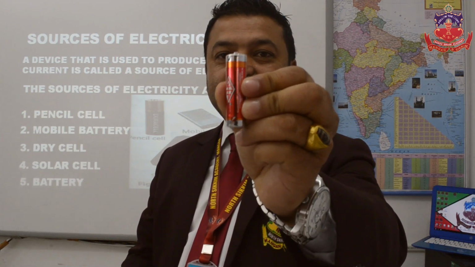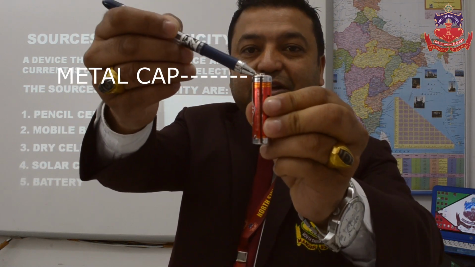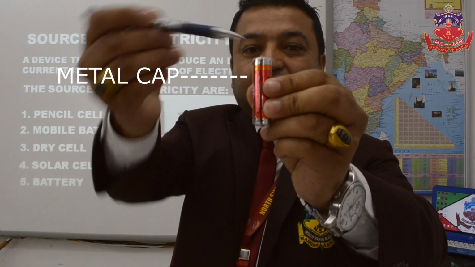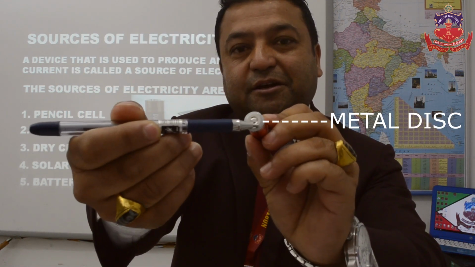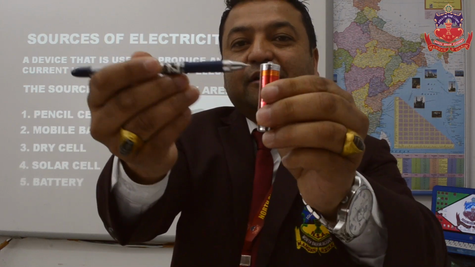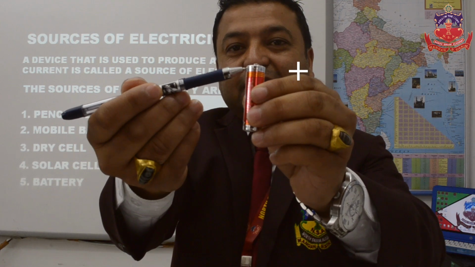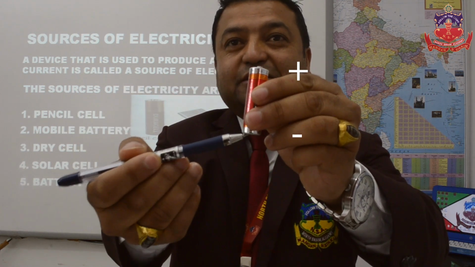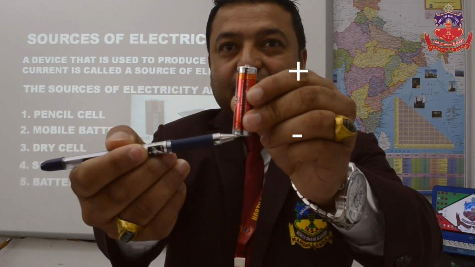The tip of this which is pointed up is the metal cap, and the lower part is called the metal disc. And we have got two terminals. The positive sign, that is the addition sign, is the positive terminal, and the negative sign or the subtraction sign is the negative terminal.